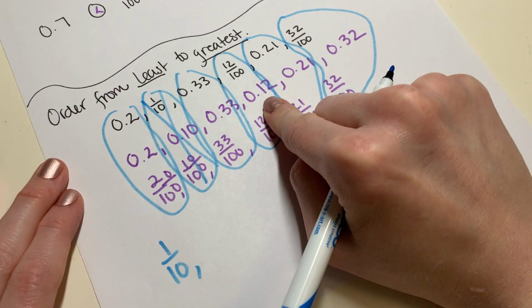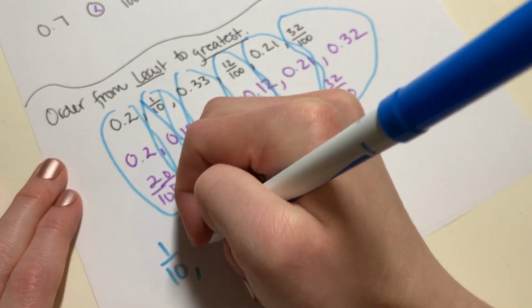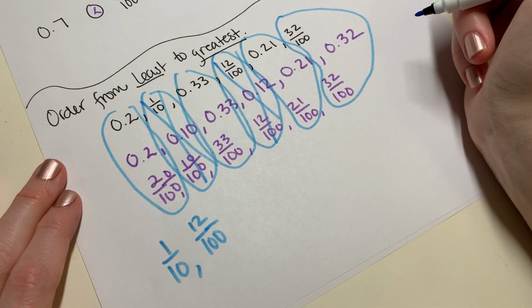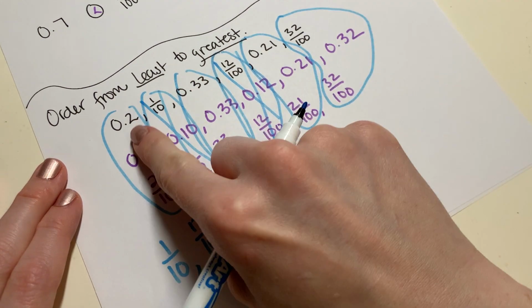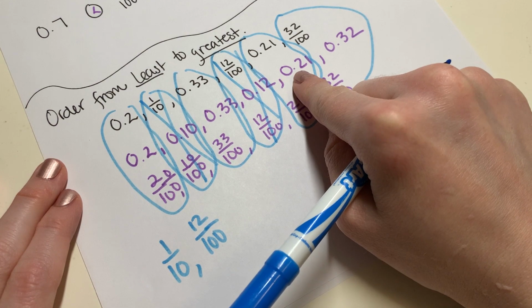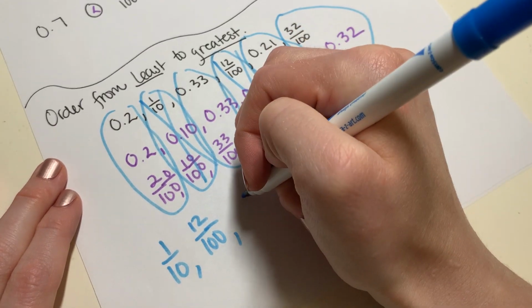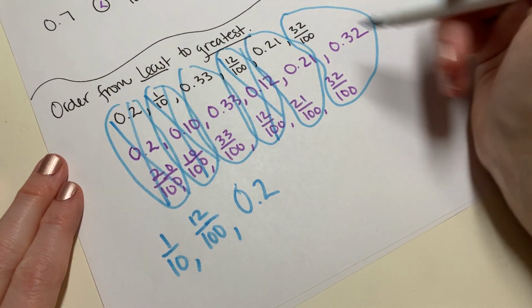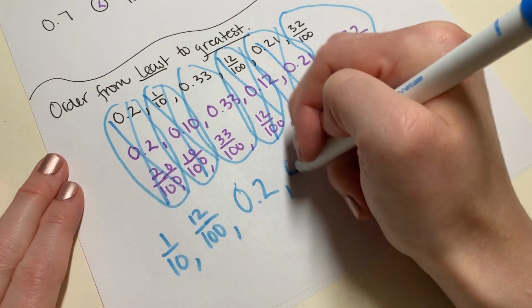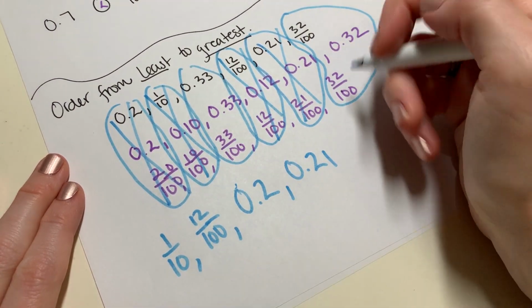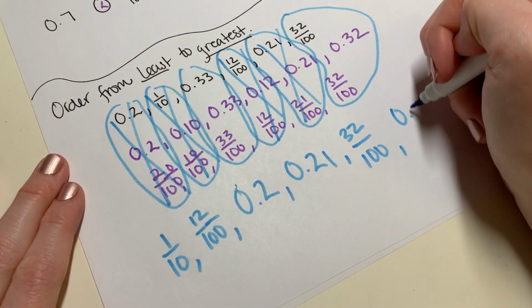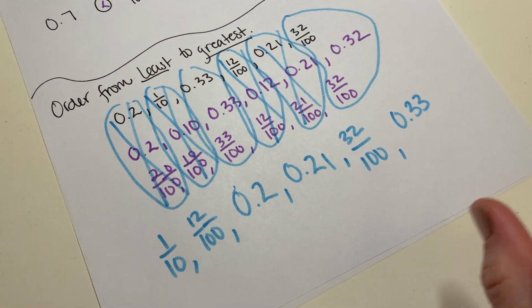Now the next one would be 12 hundredths. So I'm going to write that back in its original form. And then I have, that one's 2 tenths. Well, that one's going to be larger or smaller than 21 hundredths. So 0.2. All right, then we would have our 21 hundredths. Then I have 33 hundredths and 32 hundredths. Well, 32 hundredths is smaller than 33 hundredths. So that is my problem from least to greatest.